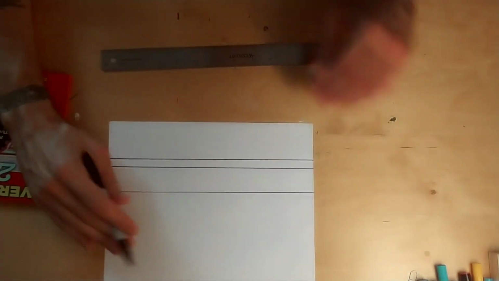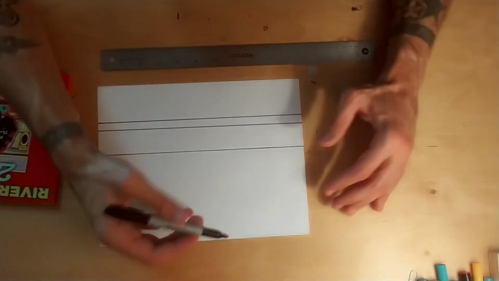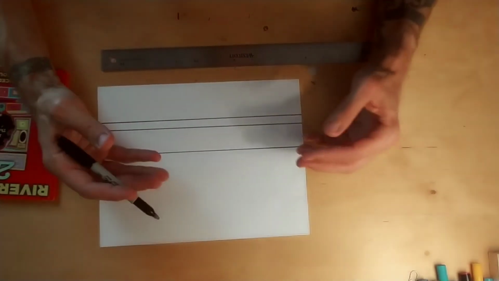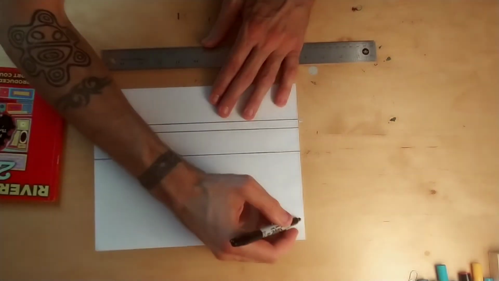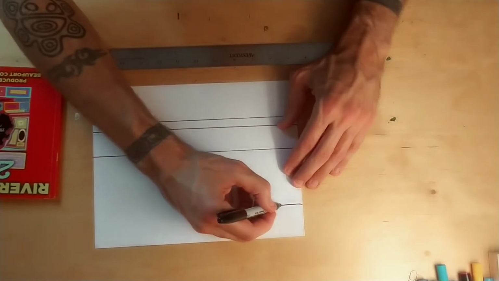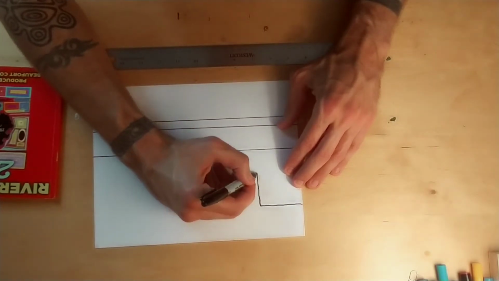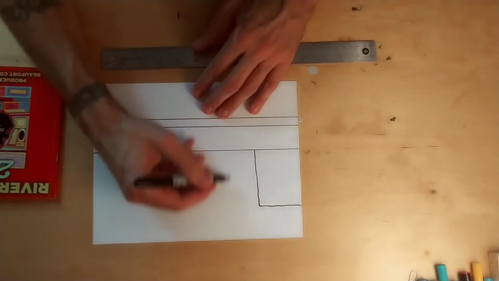On top of our sidewalk, we're going to be adding our buildings. So we're going to work with rectangles. What I like to suggest is start with the rectangles that are closest to us. So on top of our sidewalk, we're going to start with rectangles near us. Start from the side of the page, across, down, and I have one rectangle. I'm just going to go right across.